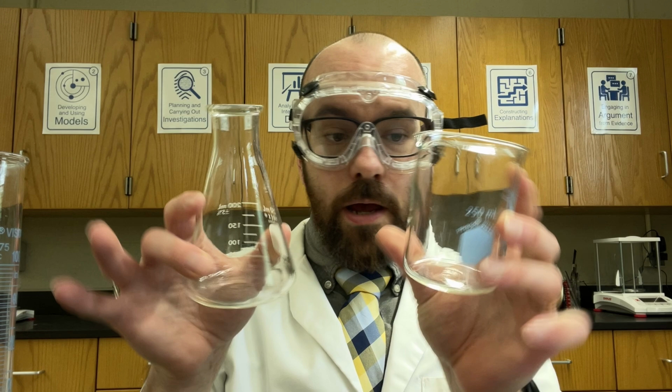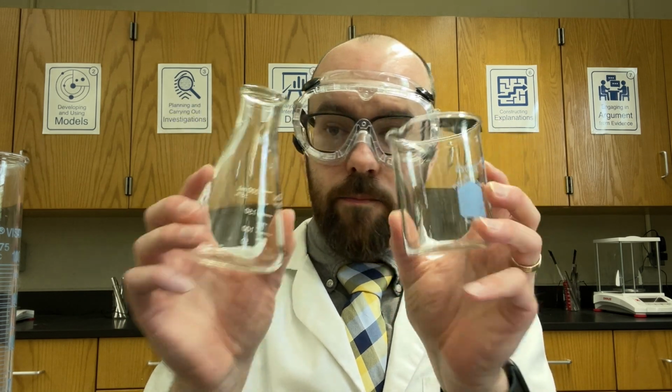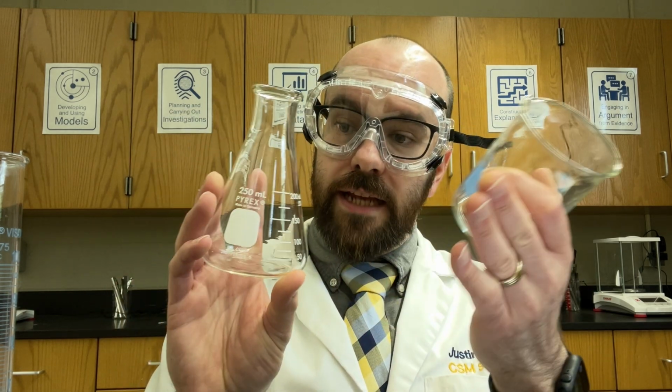Now I have several pieces of labware here. I've got beakers, I've got Erlenmeyer flasks, I've got graduated cylinder, and I've got a volumetric flask. So a couple things: never measure any volume out in beakers or Erlenmeyer flasks. These are just for holding liquid. They're not for measuring. In fact, these values on here are just sort of like stamped on there.